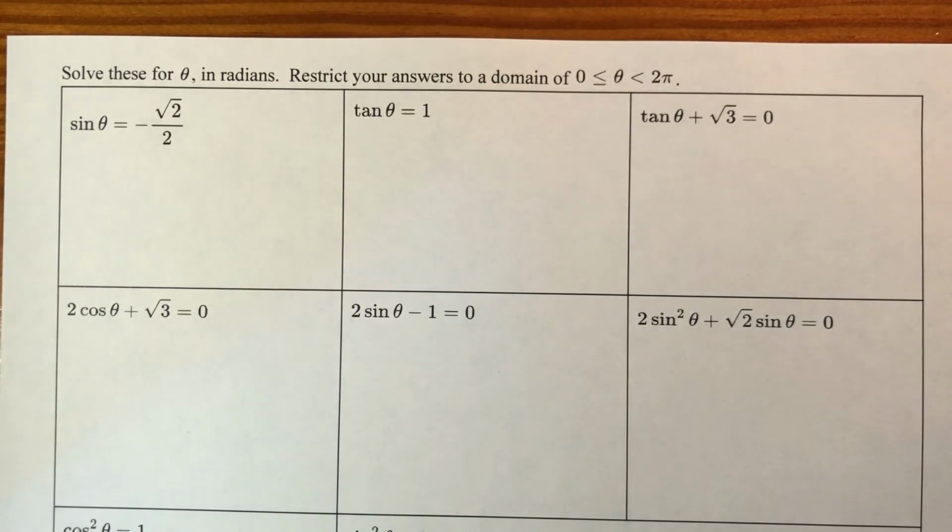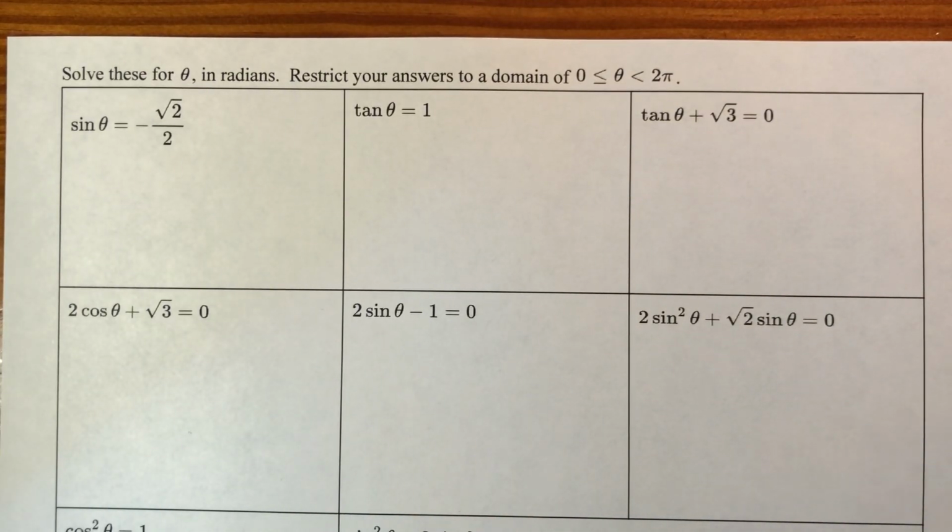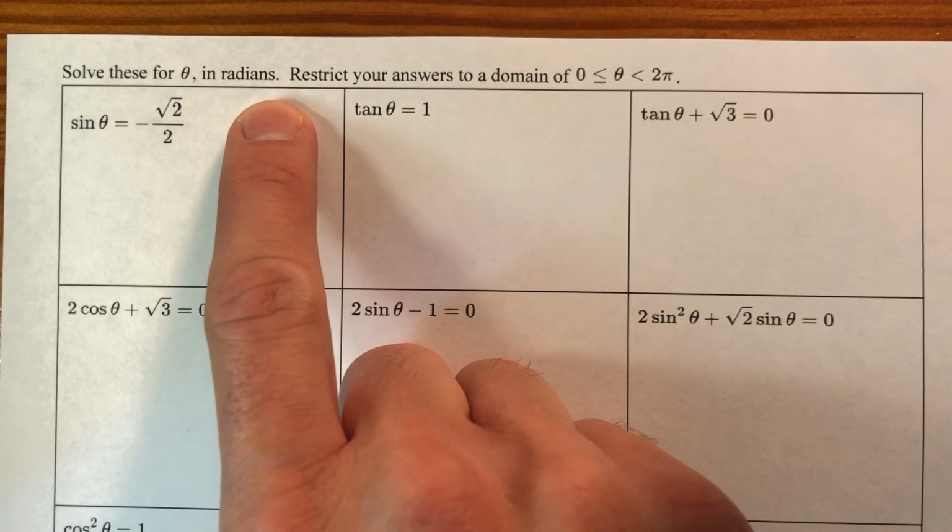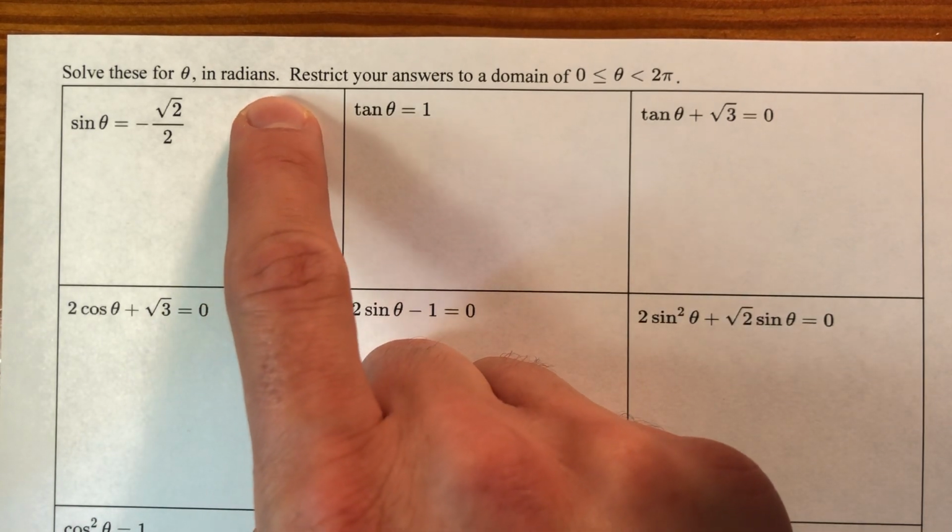Let's solve. We're going to solve. I don't know why I felt like singing that. But we're going to solve these for radians. So I'm not going to use degrees because we're adults now.